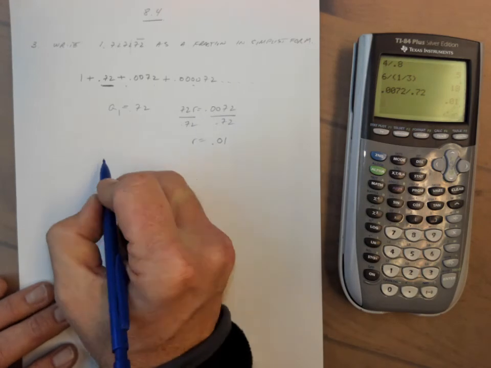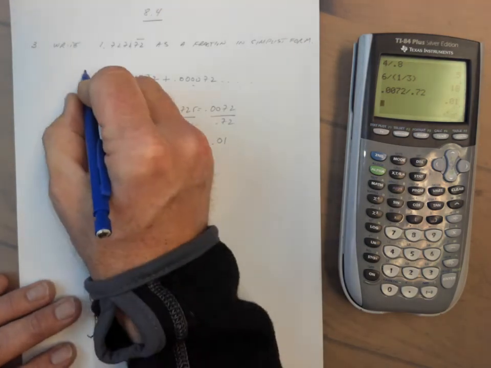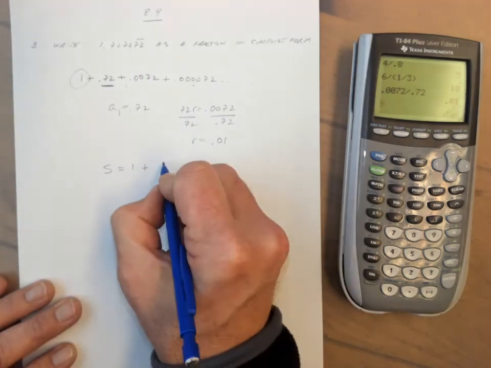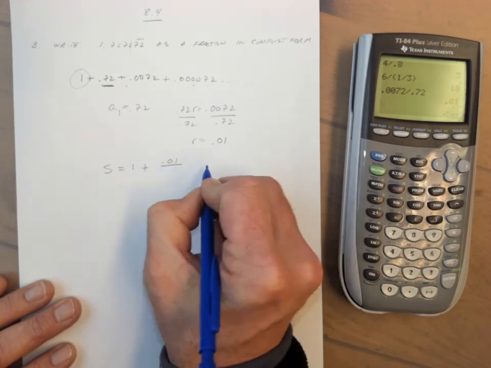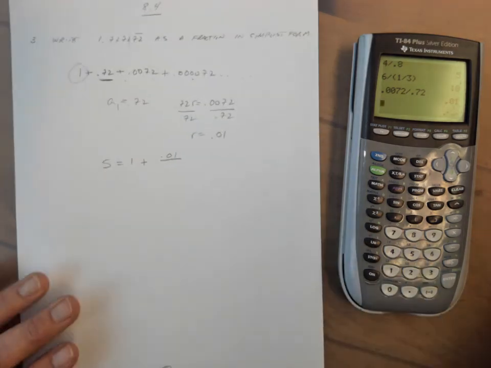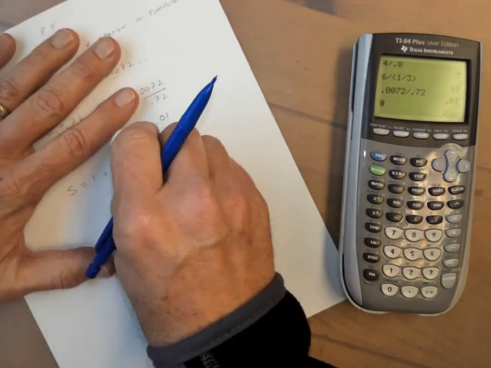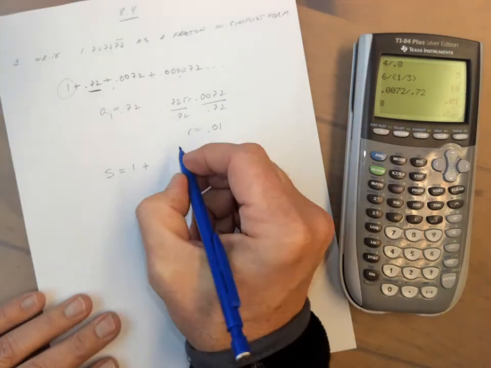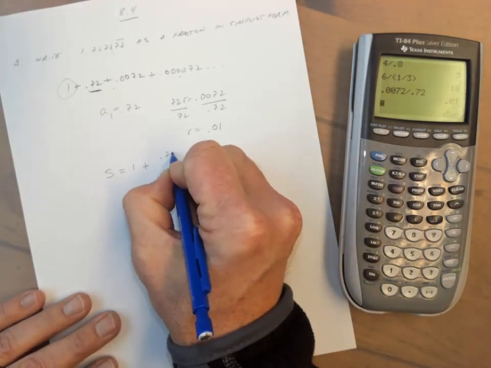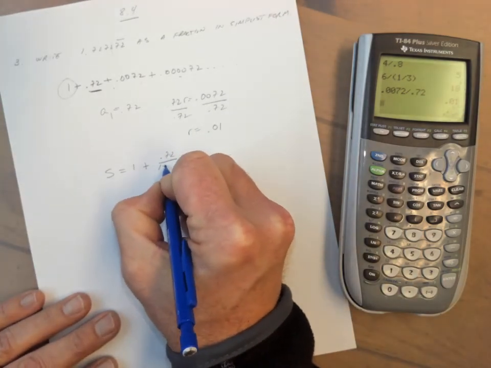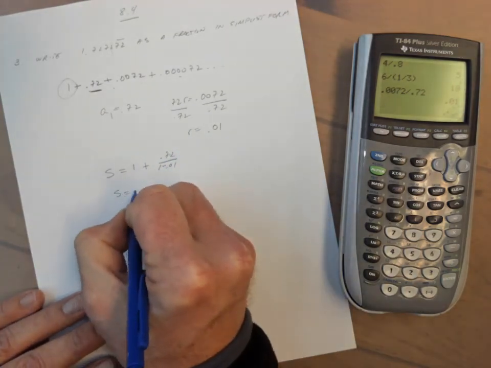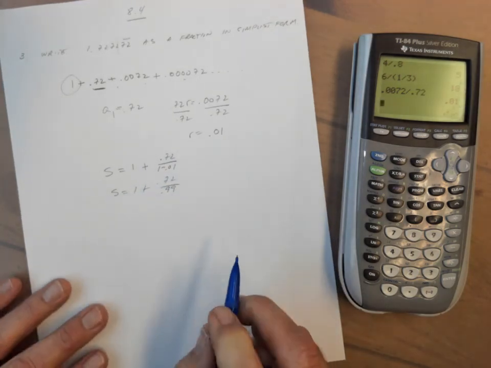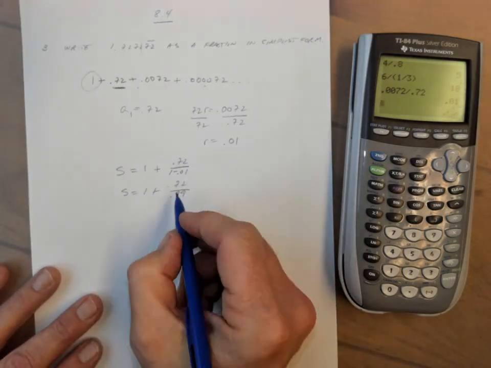Okay, so our sum, we still have the 1, so 1 plus, and now we have our first term, A1, divided by 1 minus R, so 0.72 over 1 minus 0.01, which is 0.99.